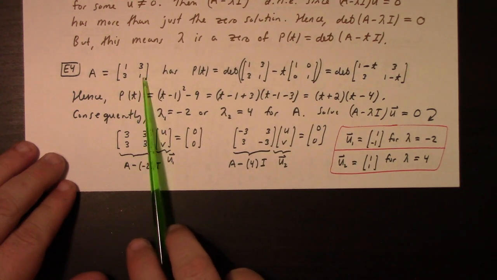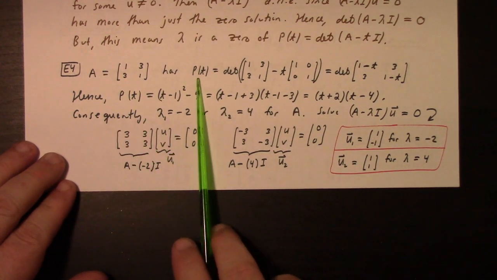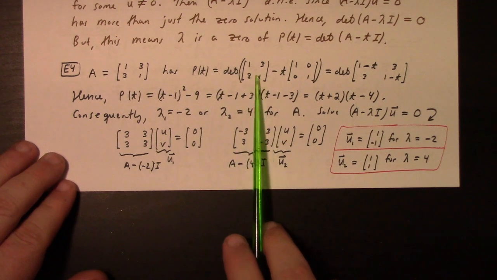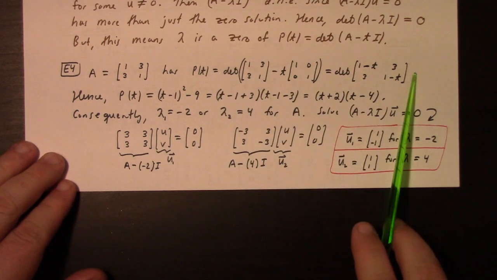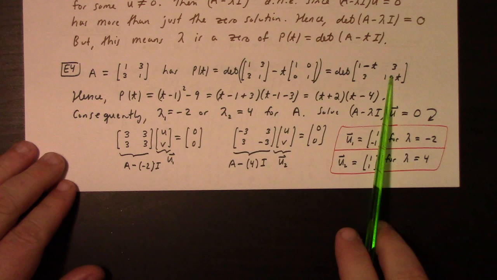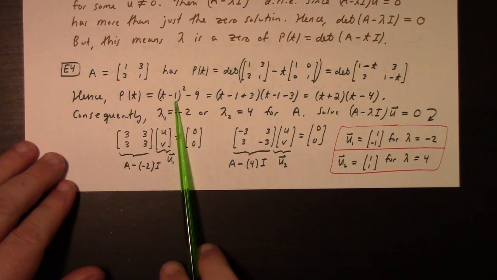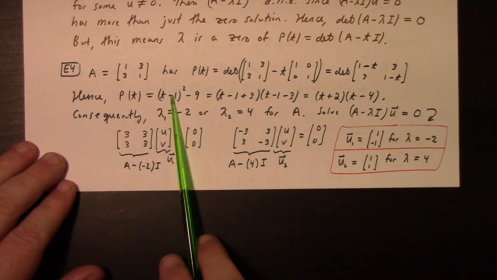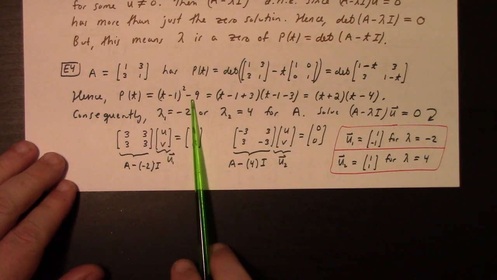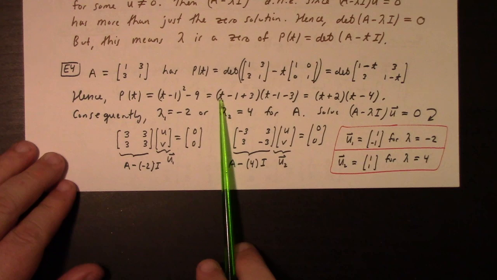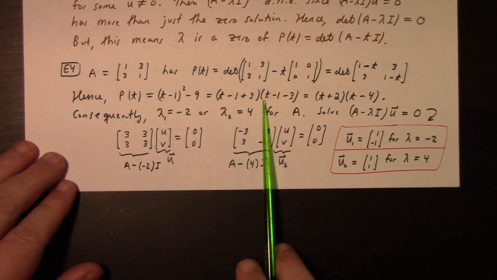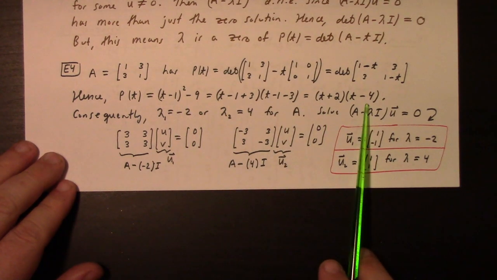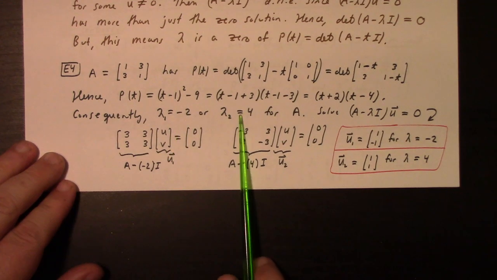So 1, 3, 3, 1 is my matrix, and the characteristic polynomial I get from A minus tI gives me this. Now that determinant, I like to flip the minuses so I get t minus 1 squared. Just a little algebra trick, nothing big there, but it saves me a lot of trouble. t minus 1 squared minus 9 is a difference of squares, so I factor it like that, which gives me t plus 2 times t minus 4, which means my eigenvalues are minus 2 and 4.